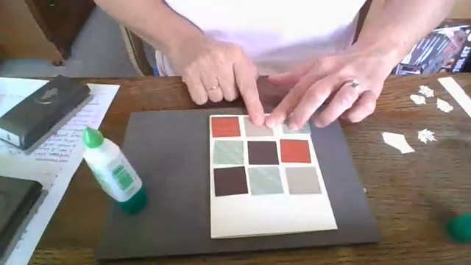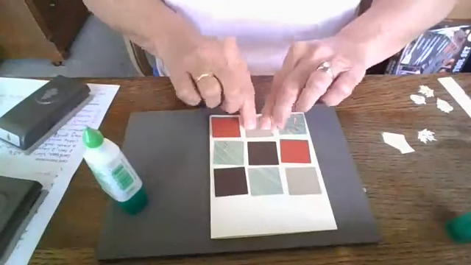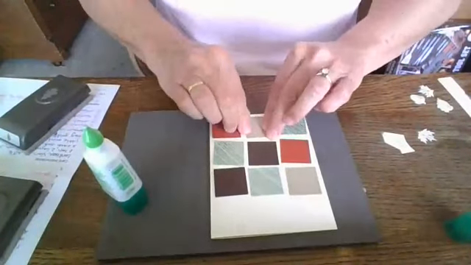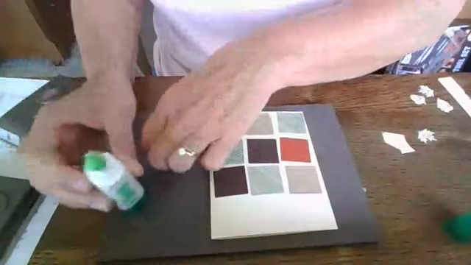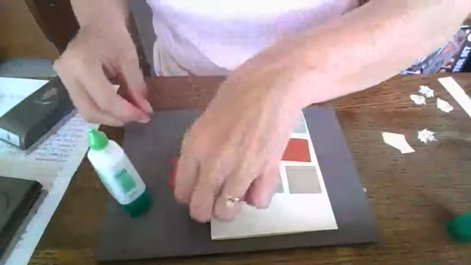There we go. Oh, don't twist on me. Okay, there we go. And then this is going to take just a minute, so y'all be patient with me while I get all these stuck down.